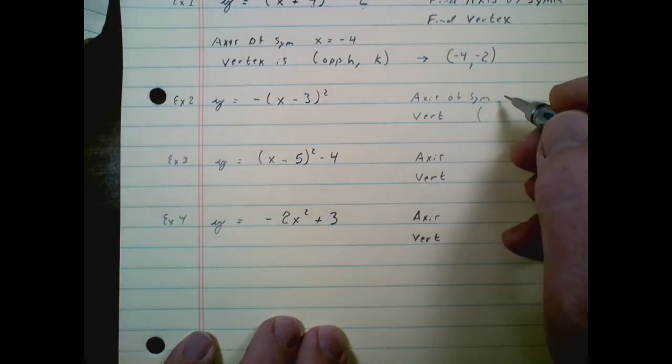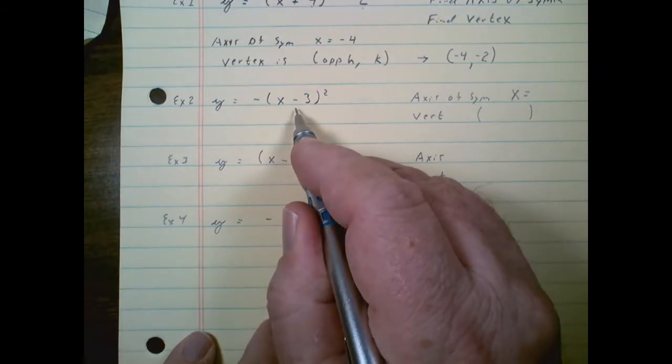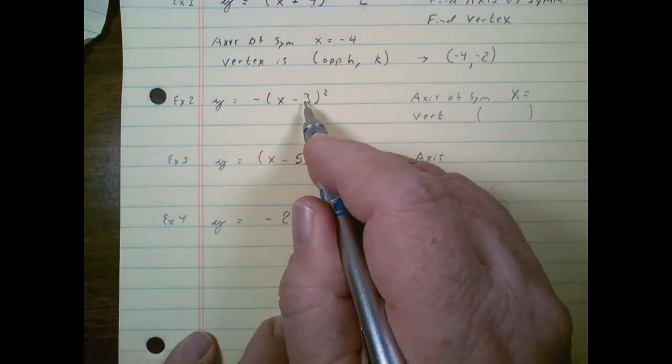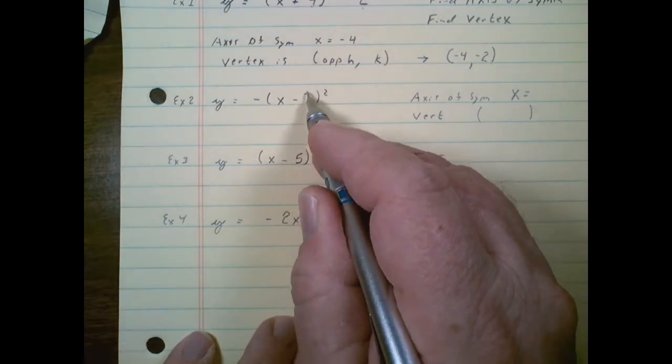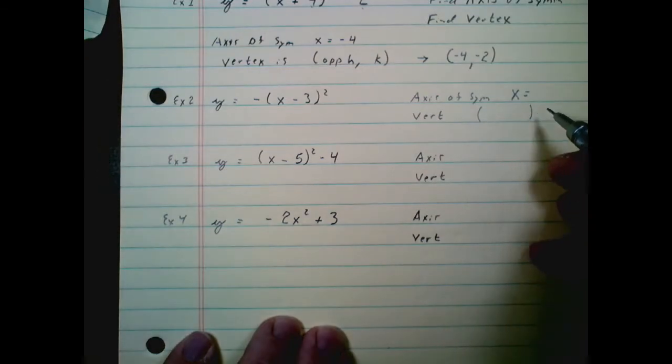So what's my axis of symmetry? Remember, that's like x equals something, right? So that would be x equals what? It's right here. Don't let that fool you. I know some of you want to distribute that through there, but remember, we just read it from how it is there. So that's opposite of a -3 would be a +3.